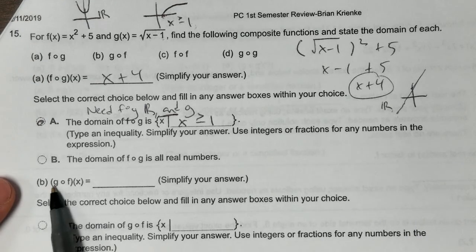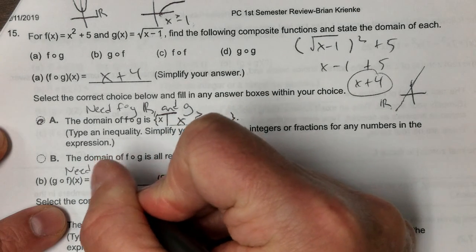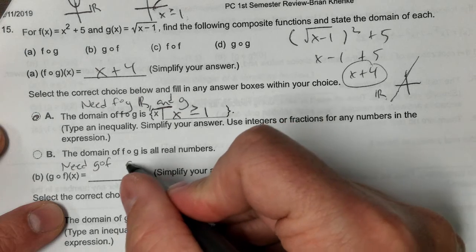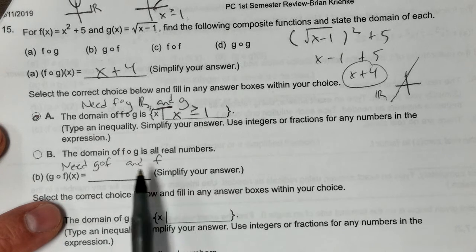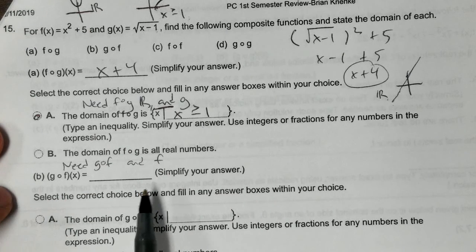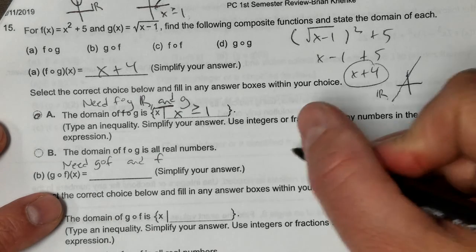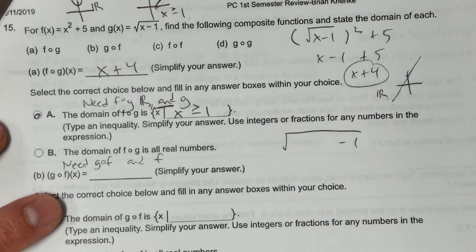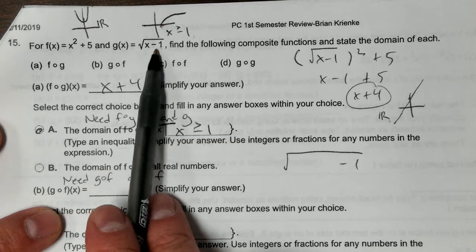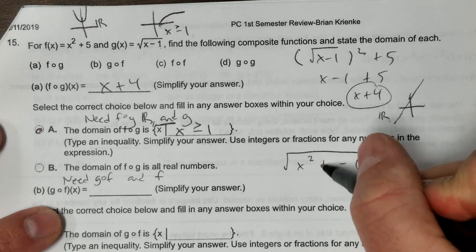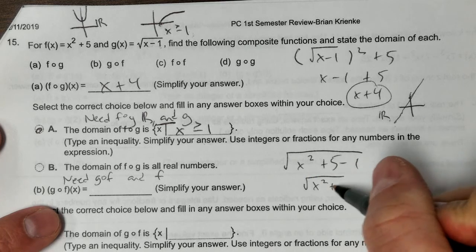Okay, so the next part we have to do G circle F, and so this one we're going to need the domain of G circle F and the domain of F. The domain of F we said is all reals, and so there won't be any extra limitations. So the G circle F looks like the square root of something minus 1. Because you basically start writing your G function, and then you plug this in for x. So you get x squared plus 5. So what you do for that is get x squared plus 4.